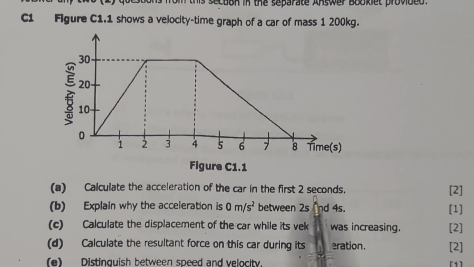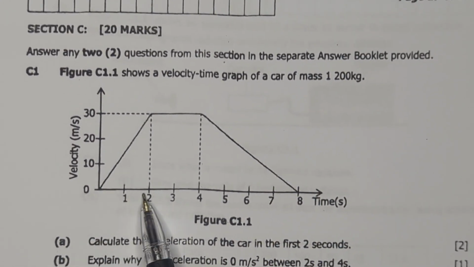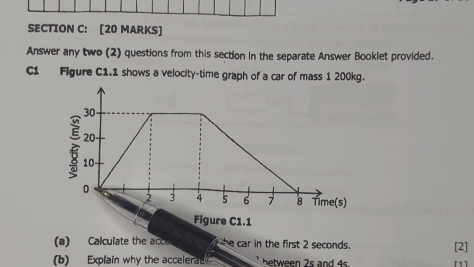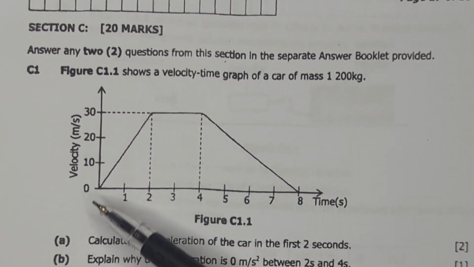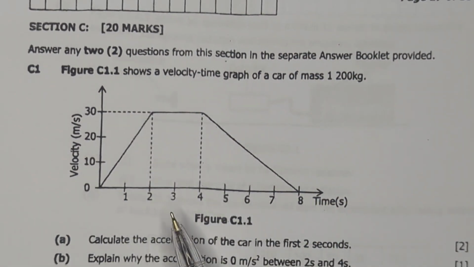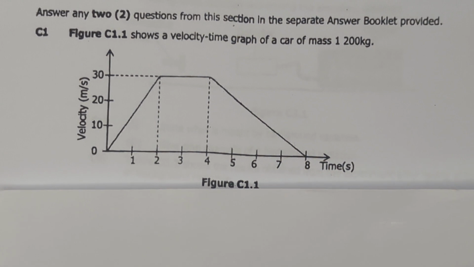Now the first question, which is question A, they are saying calculate the acceleration of the car in the first 2 seconds. So in the first 2 seconds, from this point to that point, this part here, it is the acceleration part, because acceleration is the change of velocity with time. So to calculate for acceleration, we collect data.